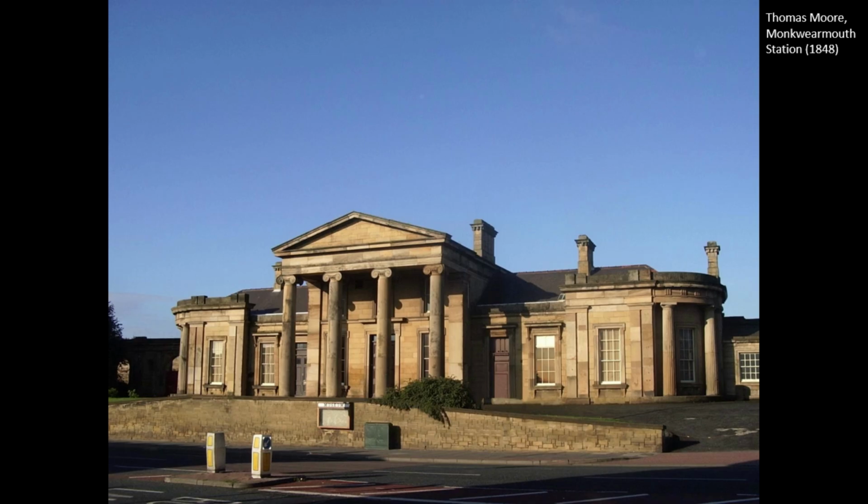The finest classical building in Sunderland is Monk Wearmouth Station of 1848. This was built by the infamous railway king George Hudson following his election as MP for Sunderland. He commissioned the town's most respected builder-architect to design it, a man named Thomas Moore. I say builder-architect because at this time Sunderland had no professionally trained architects, only builders who were able to do some designing.